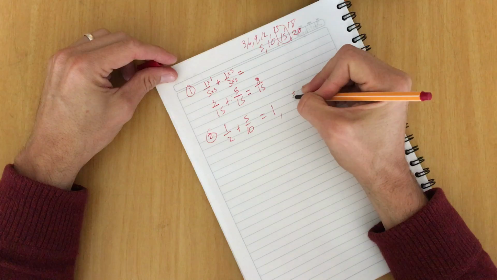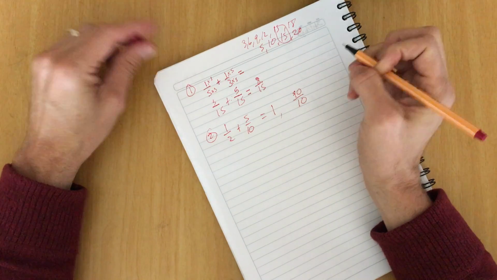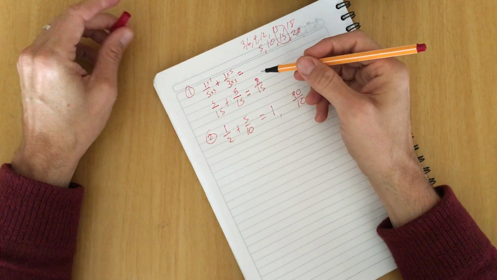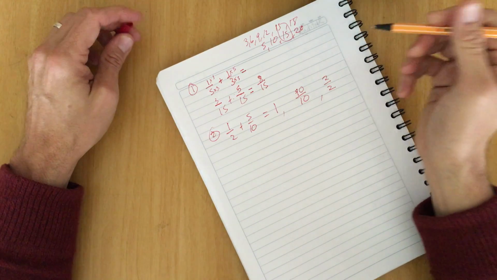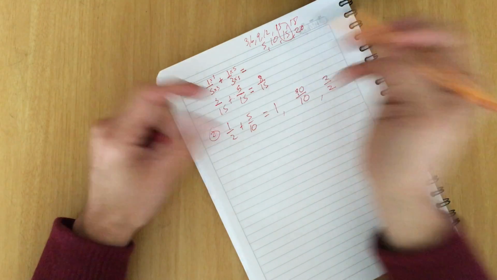Other acceptable answers would have been 10 tenths. 10 tenths would be another one, if you went through the whole thing. If you simplified this to a half, you could even have 2 halves. That would be something, I guess. But really, again, it's a half plus a half, which is a whole.